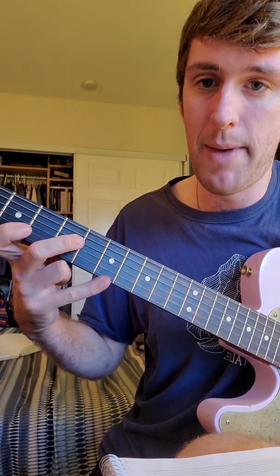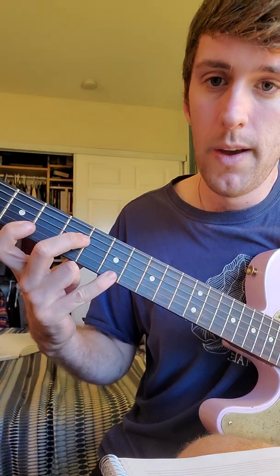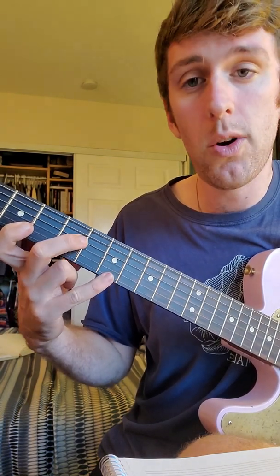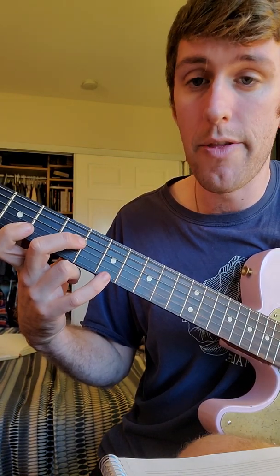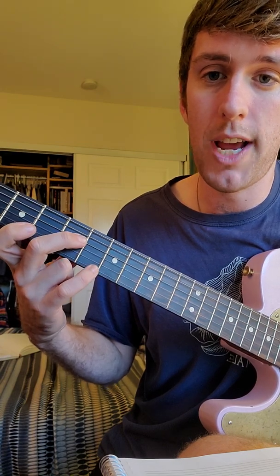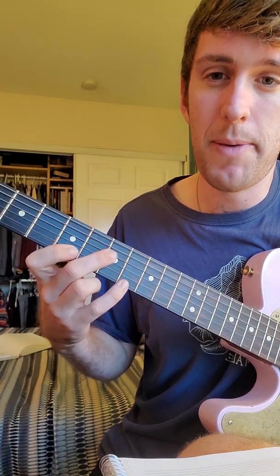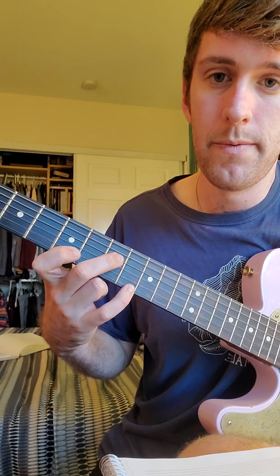Now let's think about how you make a minor chord, right? If you want to make a chord minor, you have to flatten the 3rd. So if you wanted to have a minor shape, all you've got to do is bring your pinky down, right?